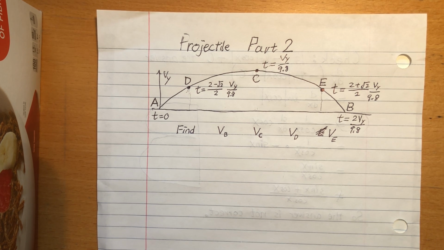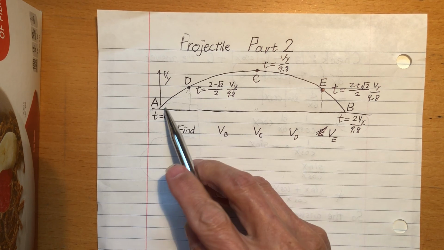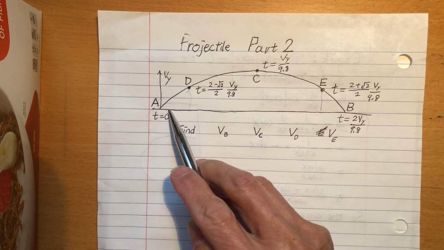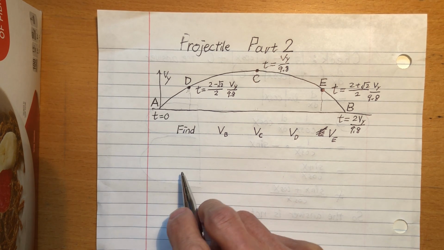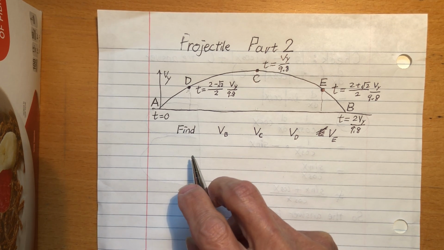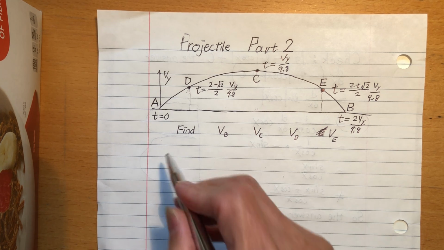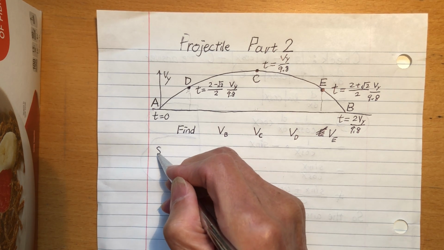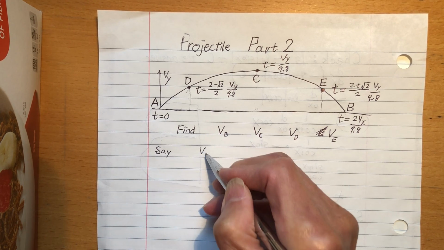To find the velocity, I really need the x component at the initial position. So let's choose a special value for the initial velocity. Let's use some numerical values.